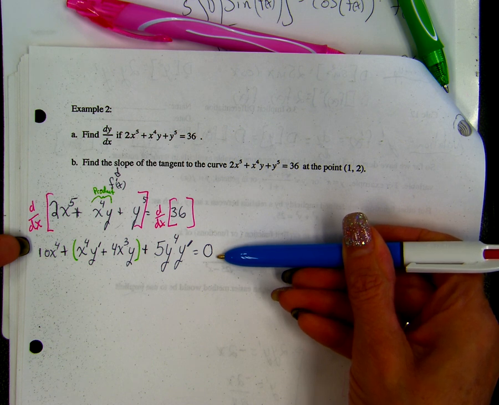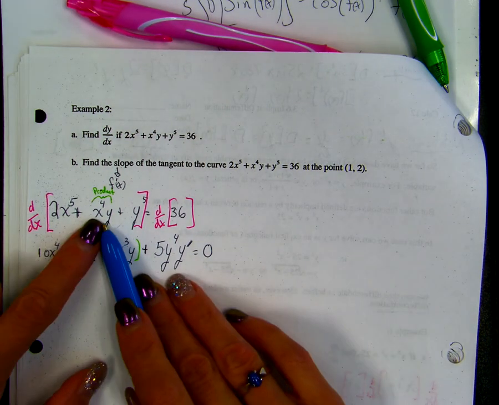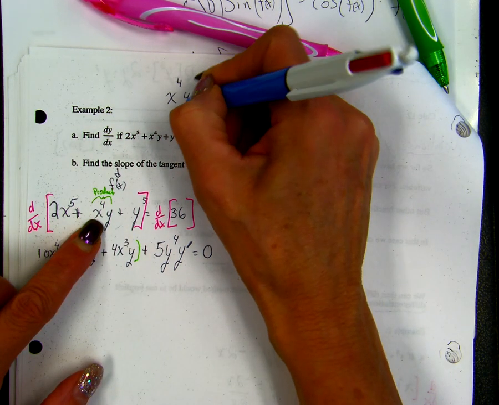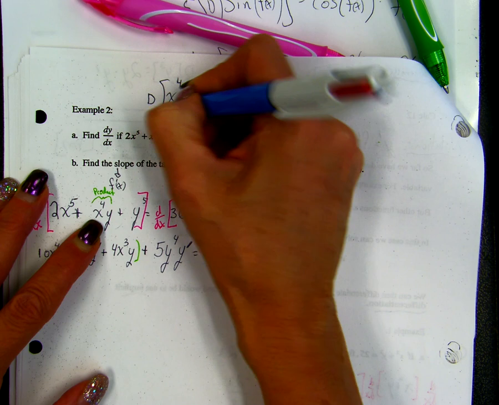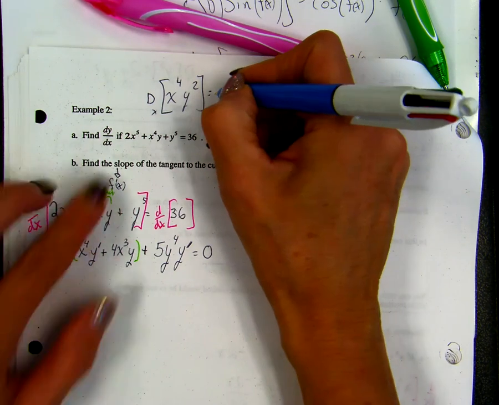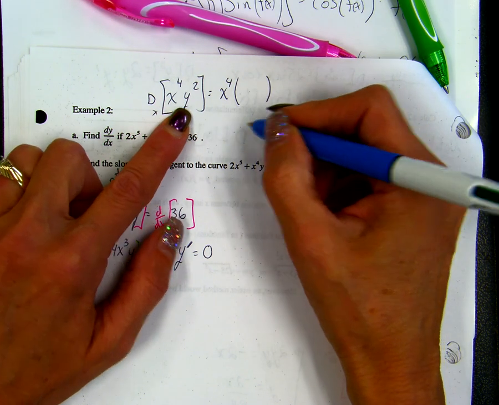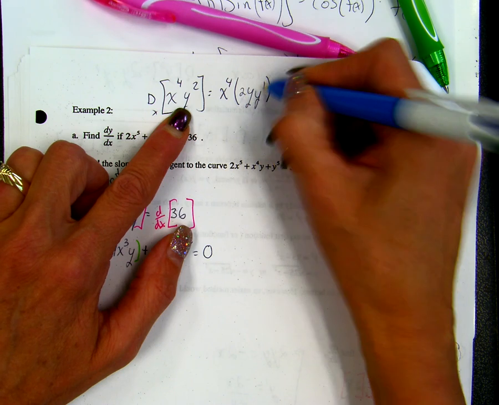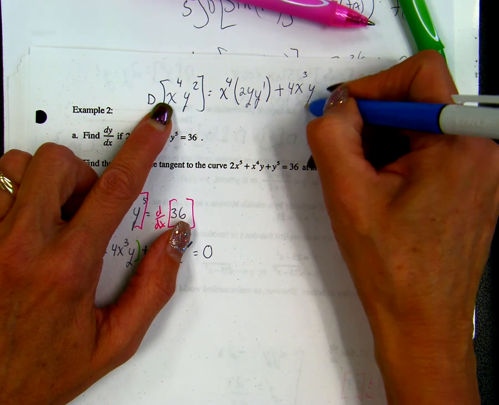Okay, so now our goal is to isolate y prime. And, yep. If it was like the middle term, like x to the 4th y, if it was like x to the 4th y squared, then you're wondering what would you do with that? Okay, so let's try to take this derivative with respect to x. It's a product rule. It would be the first function times the derivative of the second. What's the derivative of y squared with respect to x? 2y, y prime, plus the derivative of the first times the second.